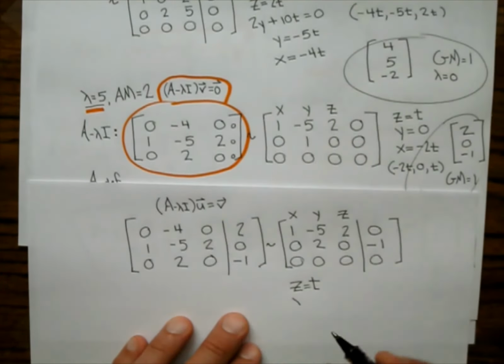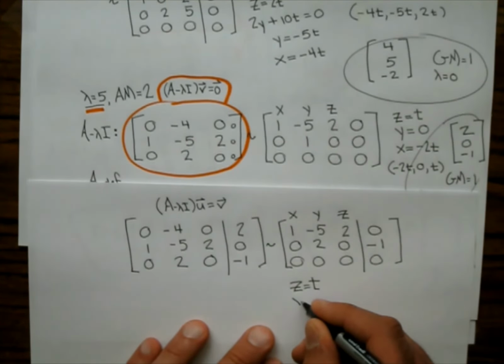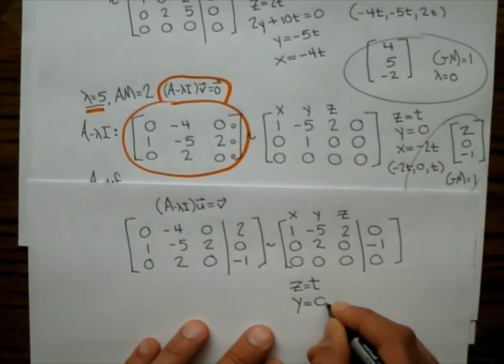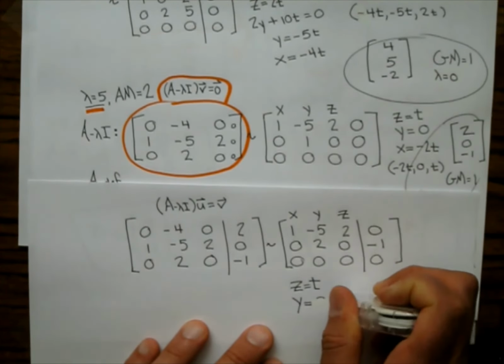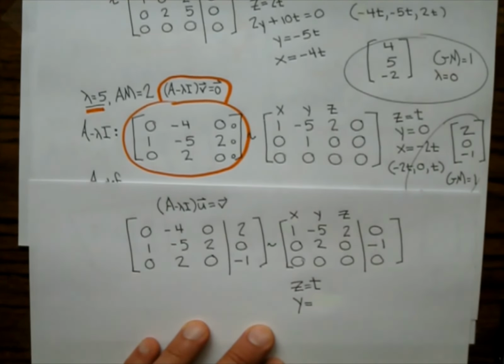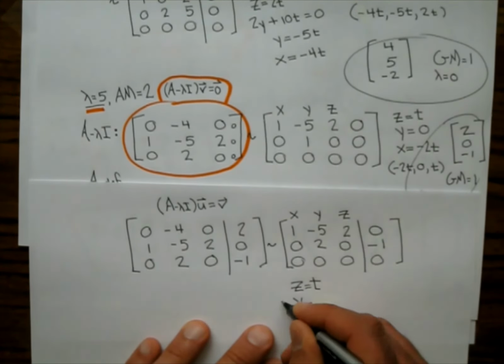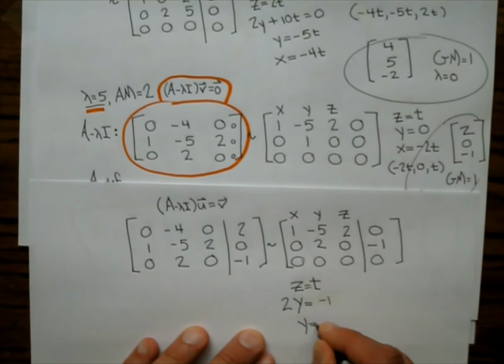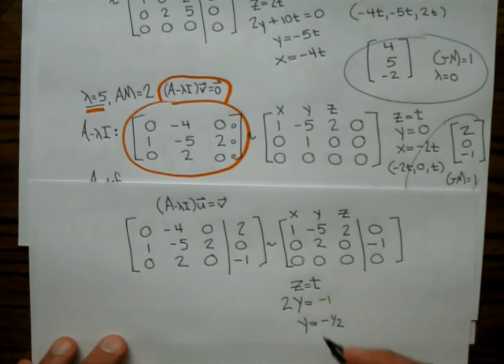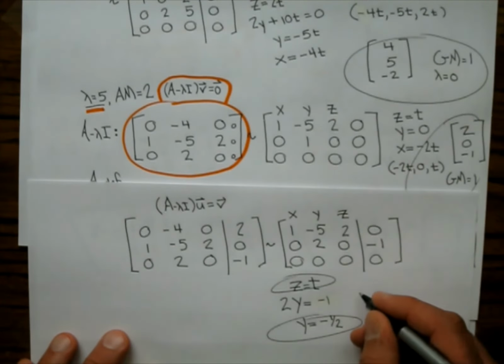Oh, I'm thinking of the other eigenvalue. Okay, so y is 0 from the second equation, but it's not 0. Okay, so I take that back. So what does the second equation really say? The second equation right here says 2y equals negative 1. So what is y going to equal? Y is going to equal negative 1/2. Okay, so z is t, y is negative 1/2, and then x.